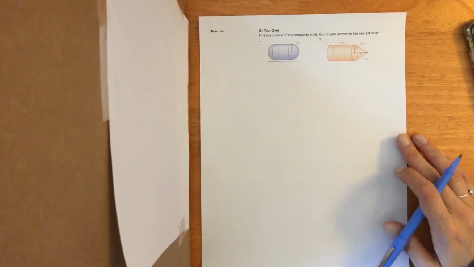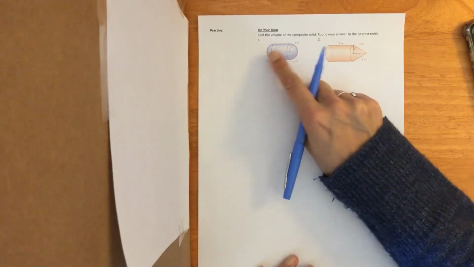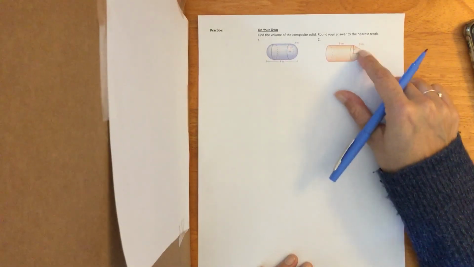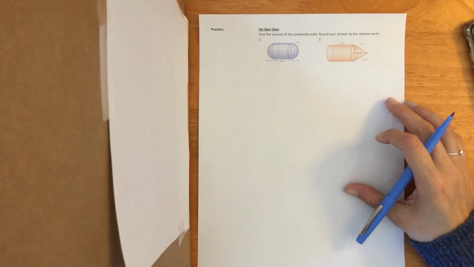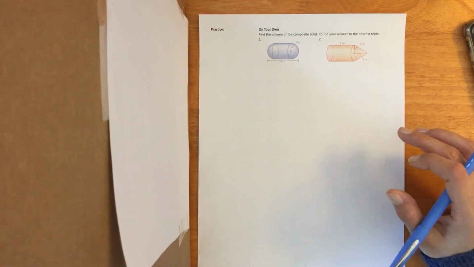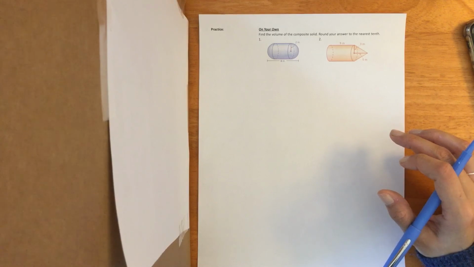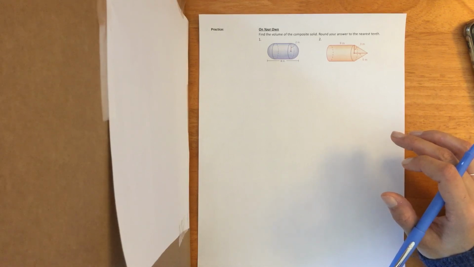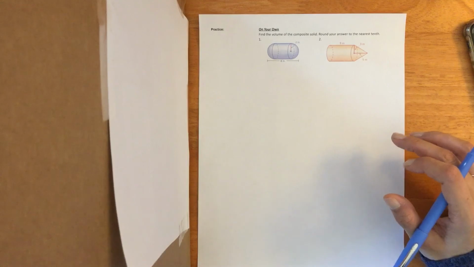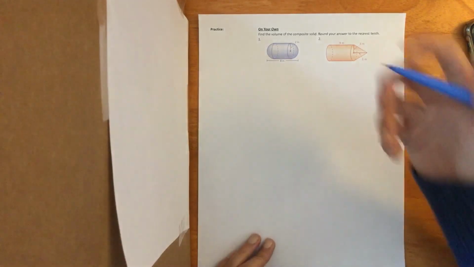Remember, composite just means that there are different figures put together. So here I have 2 hemispheres in a cylinder. I have here a cone and a cylinder. Okay, so for those of you that want to check to make sure that you're doing it correctly, I'm going to give you the answer to these on your own. But again, I want to see your actual work for it so that I know and you know that you're doing it correctly.